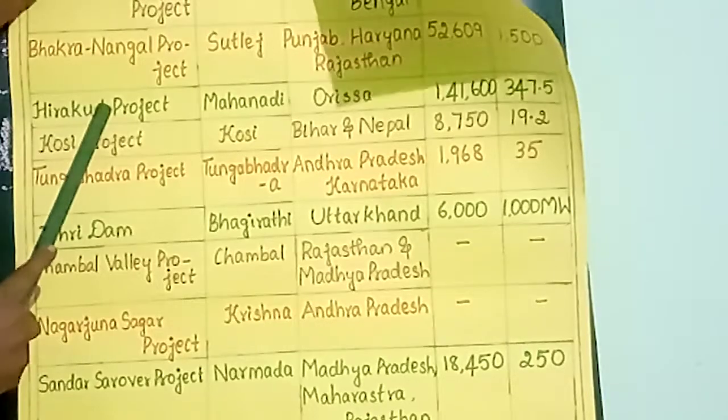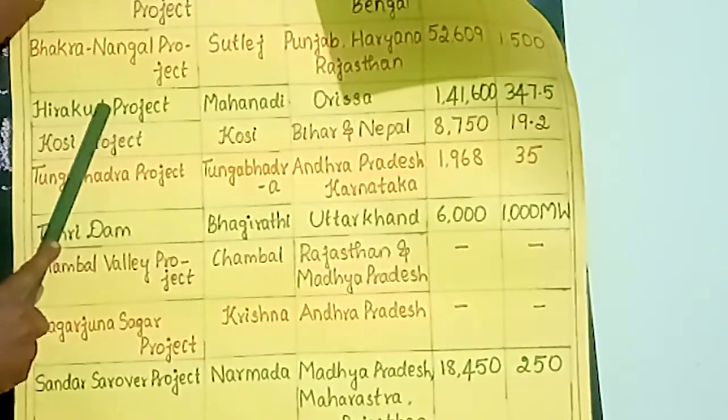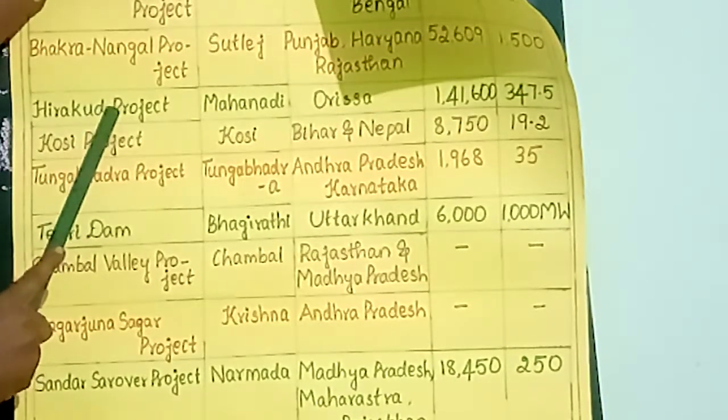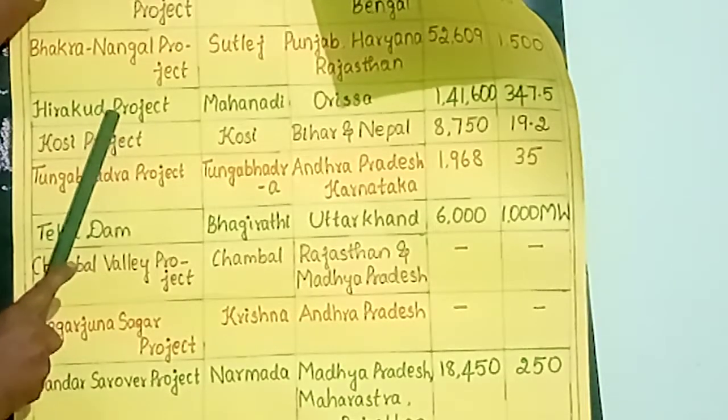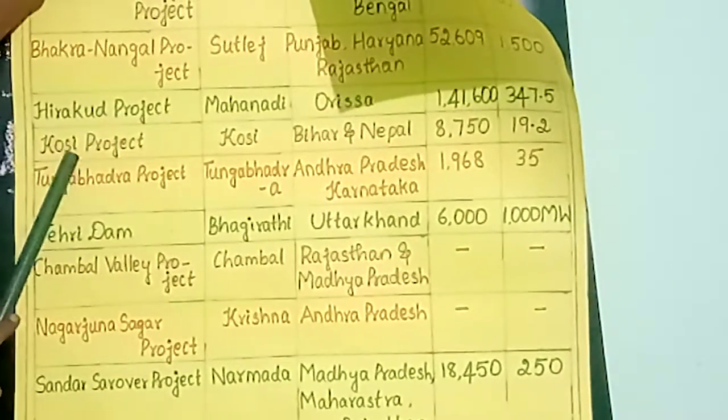Then the second book question is Hirakud dam. This dam is the longest dam in the world. Which is the longest dam in the world? Hirakud dam. Then one more question.